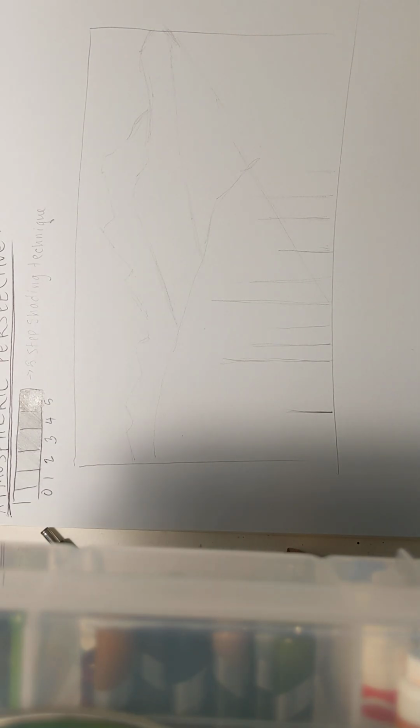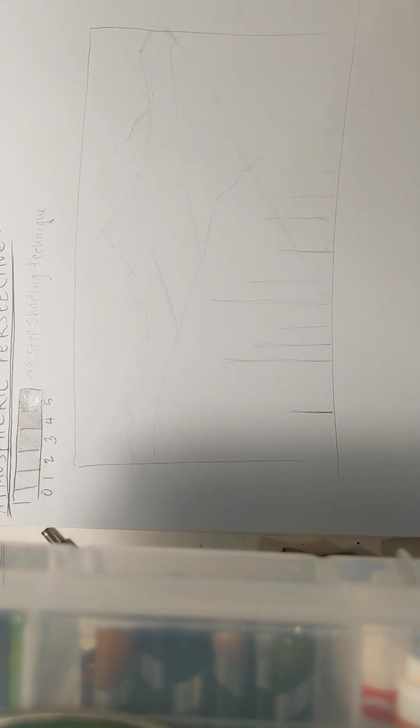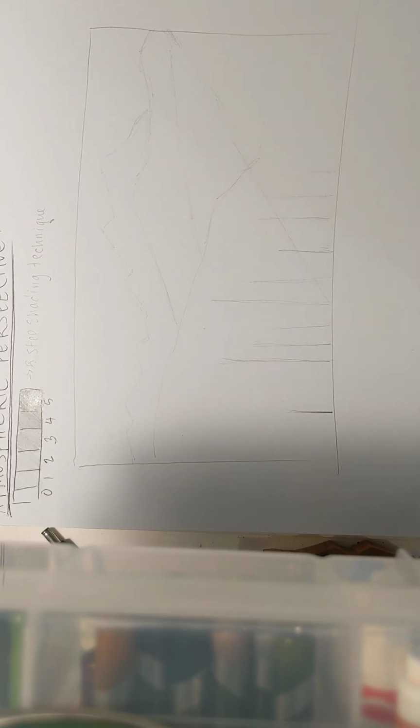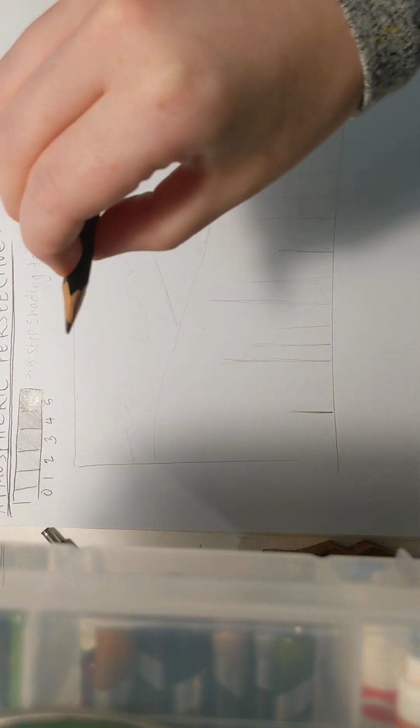So from here, I'm going to start to build in a bit of shading, but I want to make sure that I have a paper towel. And you can use a blending stub, paper towel, or Q-tips depending on how large the surface area is. So mine's pretty big, so I'm going to use this paper towel to help soften all of my edges. I'm going to go ahead and start by adding in my trees. And I'm going to change the grip on my pencil.